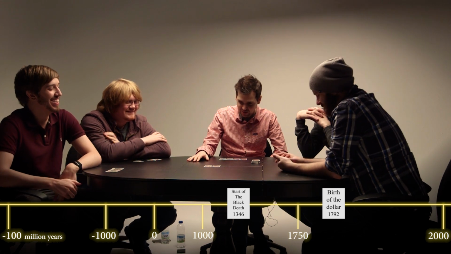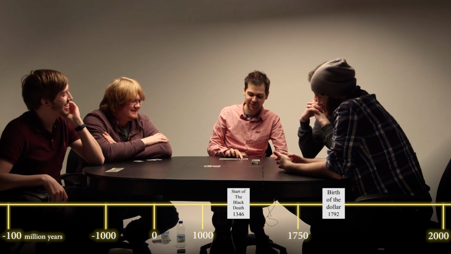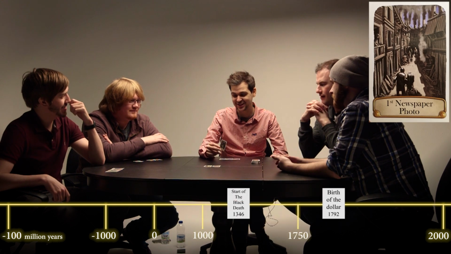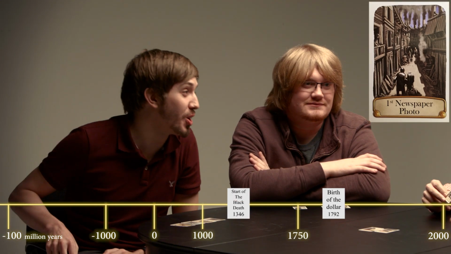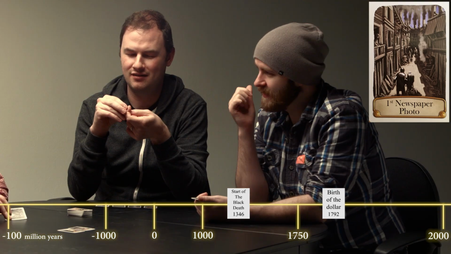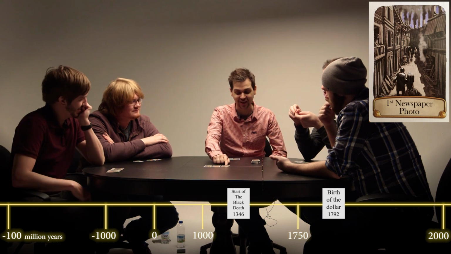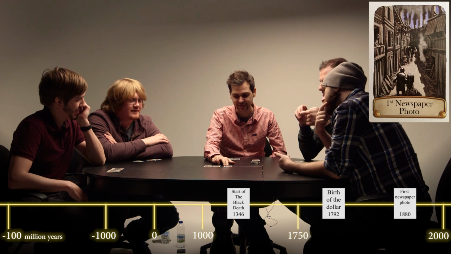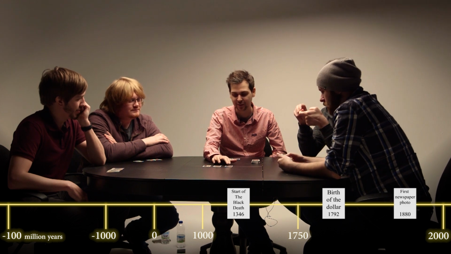Buck hides. Well, I have got the first newspaper photo, which I believe was one of the page 3 stunners. Hey, it's a really good joke. Looking at the date, I'm assuming it's after the birth of the dollar. It was 1880. Oh, man. I got a spread here.